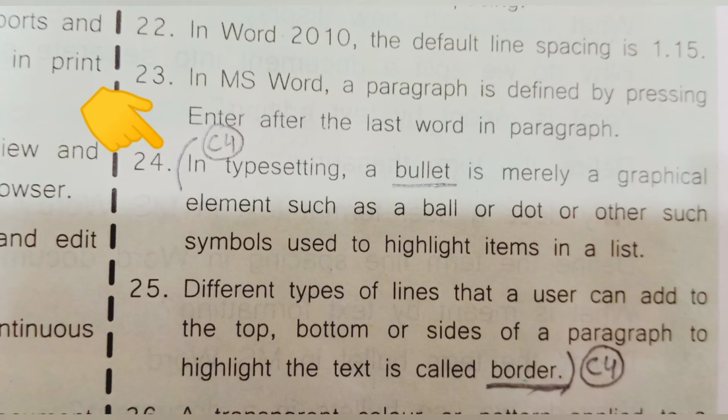You will mark this answer from in typesetting to called border. In typesetting, a bullet is merely a graphical element such as a ball or dot or other such symbols used to highlight items in a list. Different types of lines that a user can add to the top, bottom, or sides of a paragraph to highlight the text is called border.